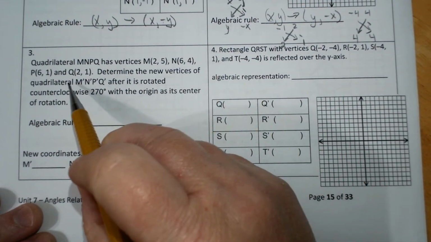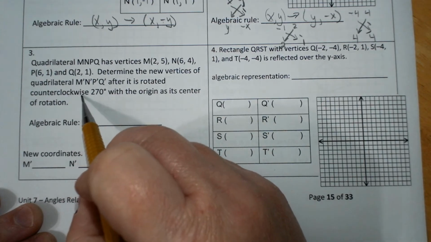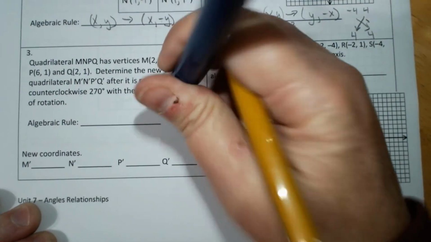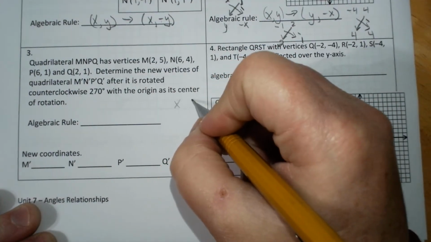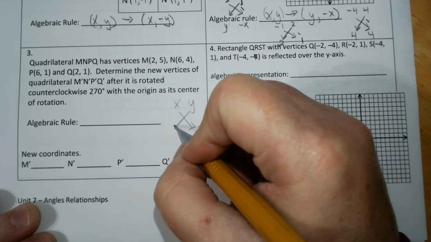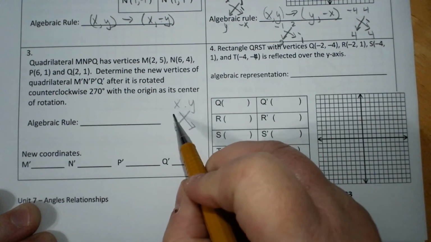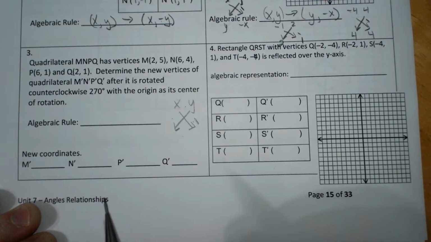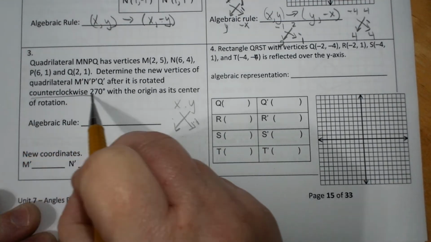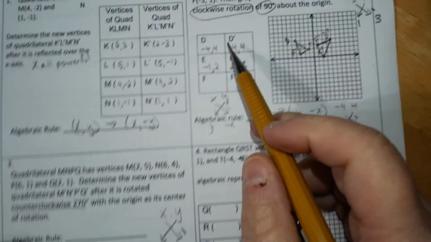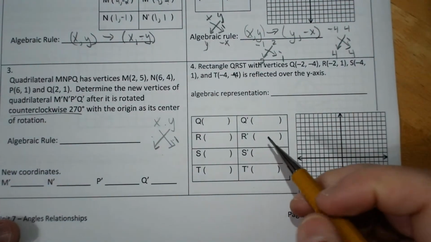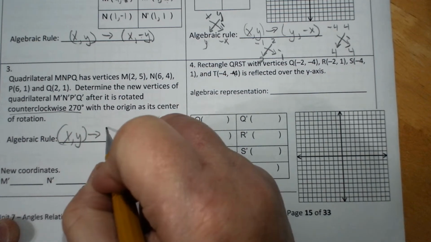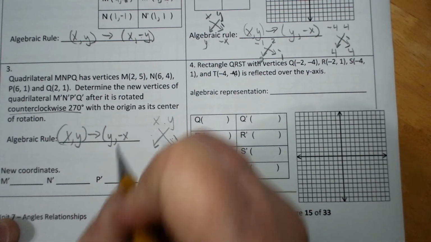Determine the new vertices after it's rotated counterclockwise 270. Counterclockwise. So I'm going to do x, y counterclockwise: 90, 180, 270. Isn't counterclockwise 270 the same as clockwise 90? Yes, it is. Okay, so I'm going to say x, y transforms into y, negative x.